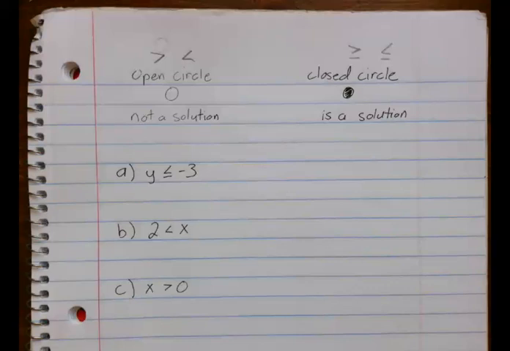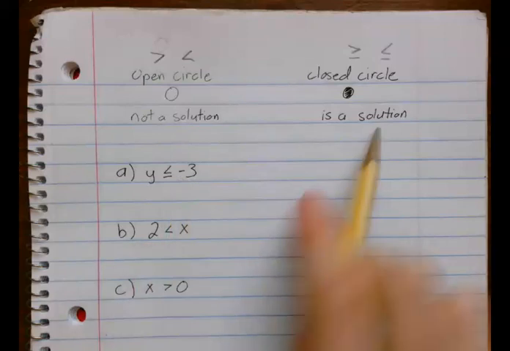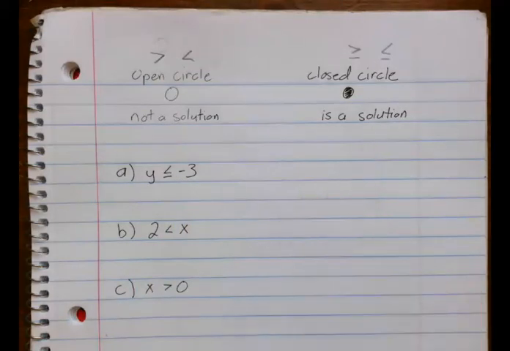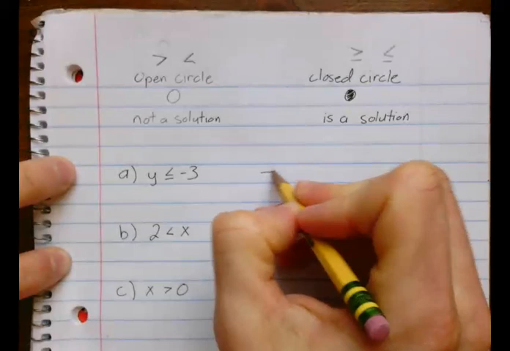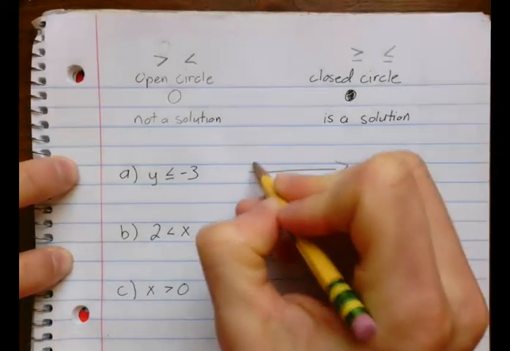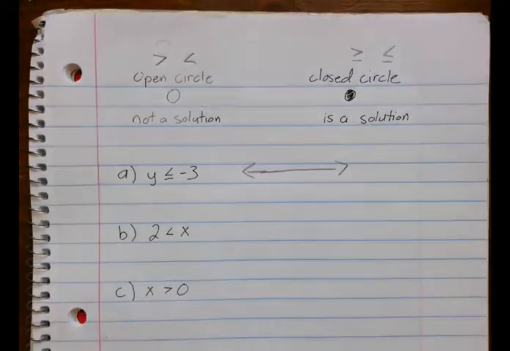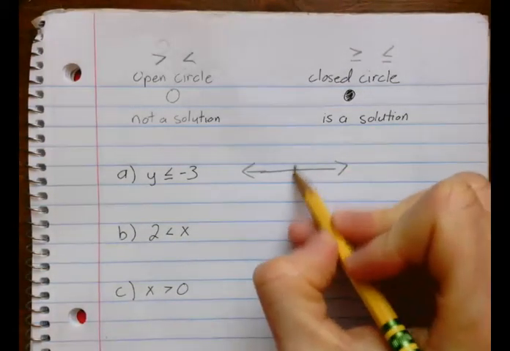So for A, we have that y is less than or equal to -3. That means that -3 is a solution. What we mean by a solution is if you were to plug that in, that would give you a number that would work. So what we're going to do here is graph all solutions for this. We're going to start with the number that they reference, and that is -3.